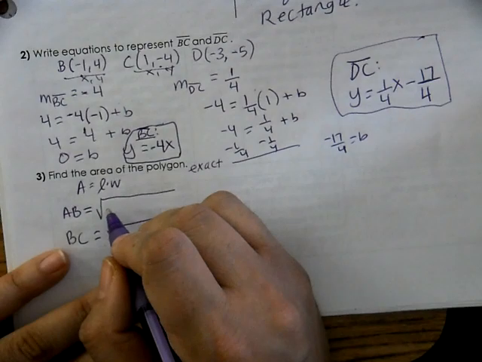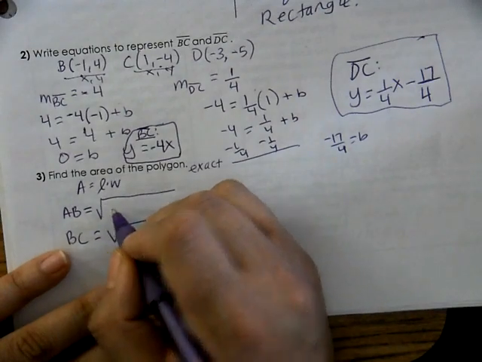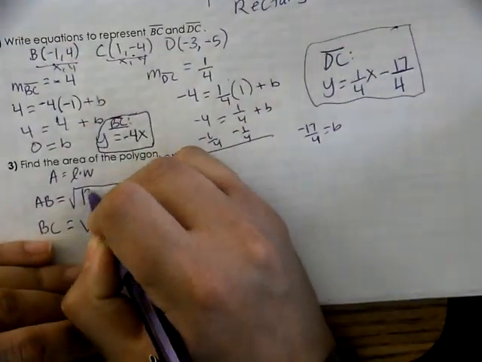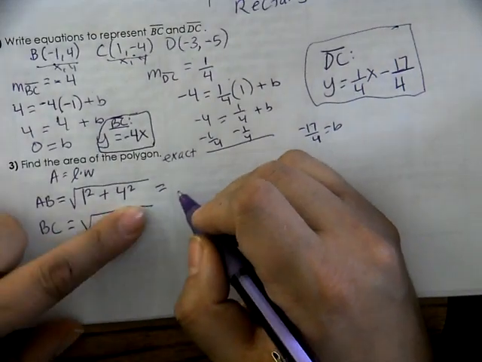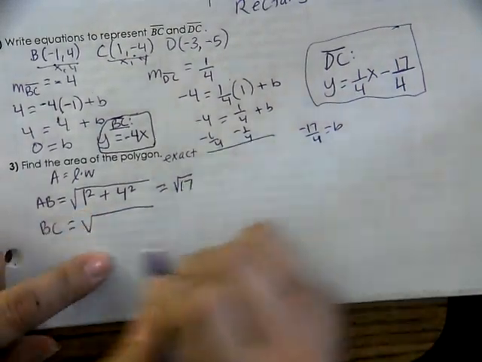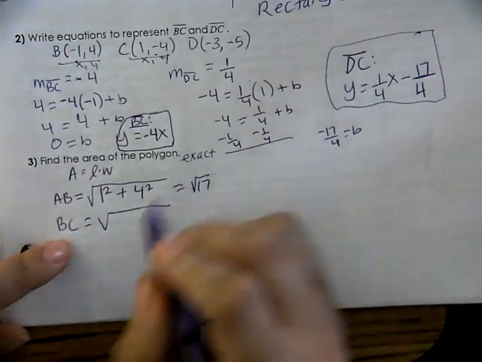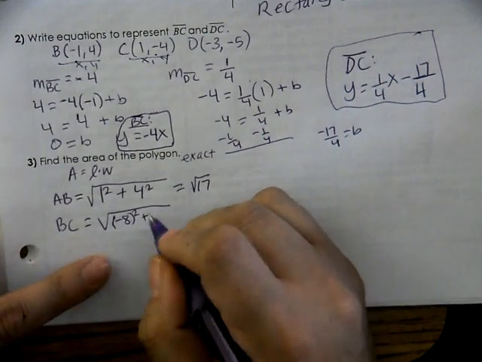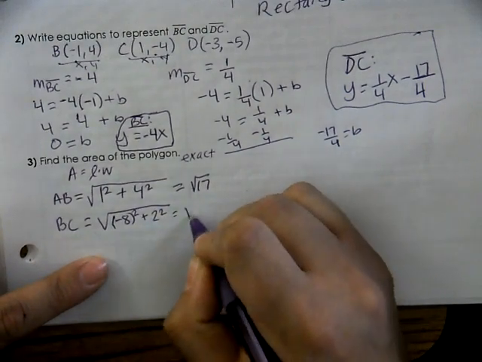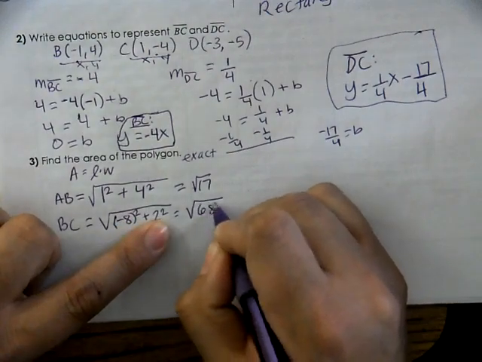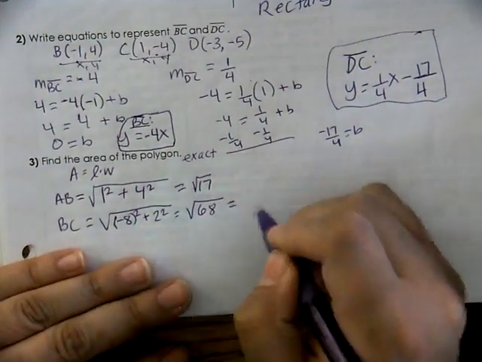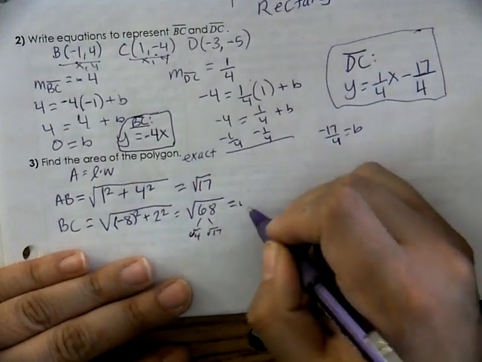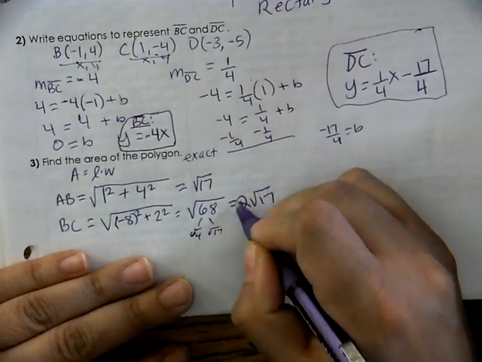So for the distance formula, I'm just going to do Pythagorean theorem because I already have the triangle drawn in here. 1 squared plus 4 squared, and you would square root it. So this would be 16 plus 1, which is 17. That's what we get for the length of segment AB. For BC, it was 8 squared, and it was a +2 squared. So that would be 64 plus 4, which comes out to 68. And that can be simplified further into square root of 4 and 17. So this would become 2 root 17.